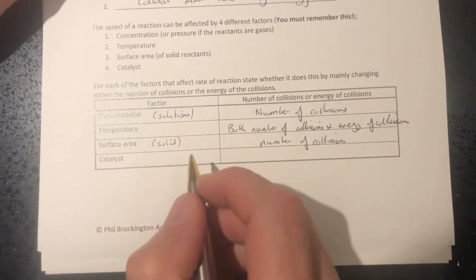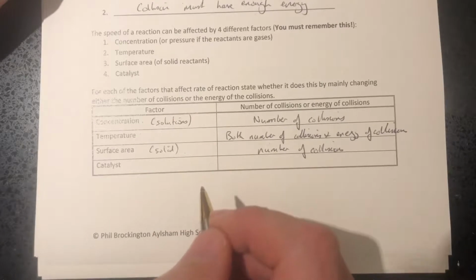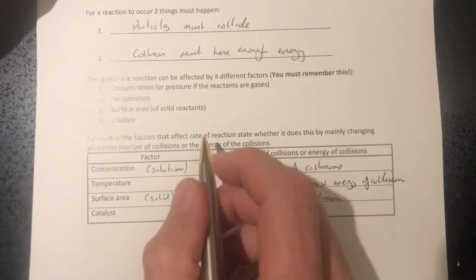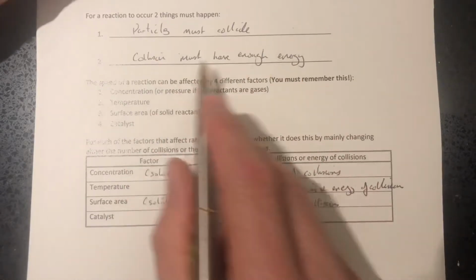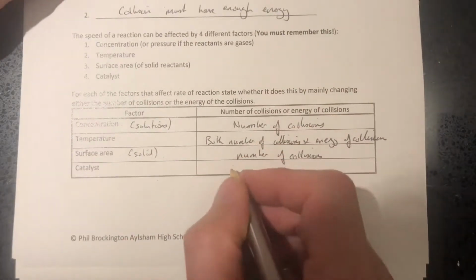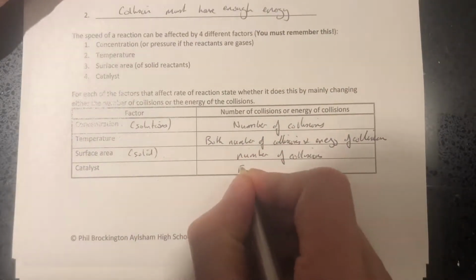Last one, catalyst. A catalyst provides an alternative route by which the reaction can take place that requires less energy. So this is the energy of collisions. It means the collisions need less energy. So this is energy of collisions.